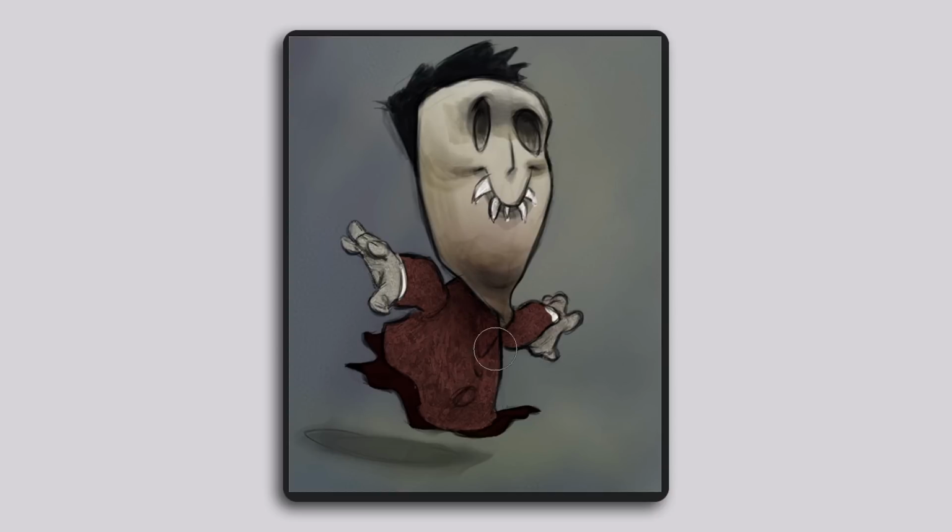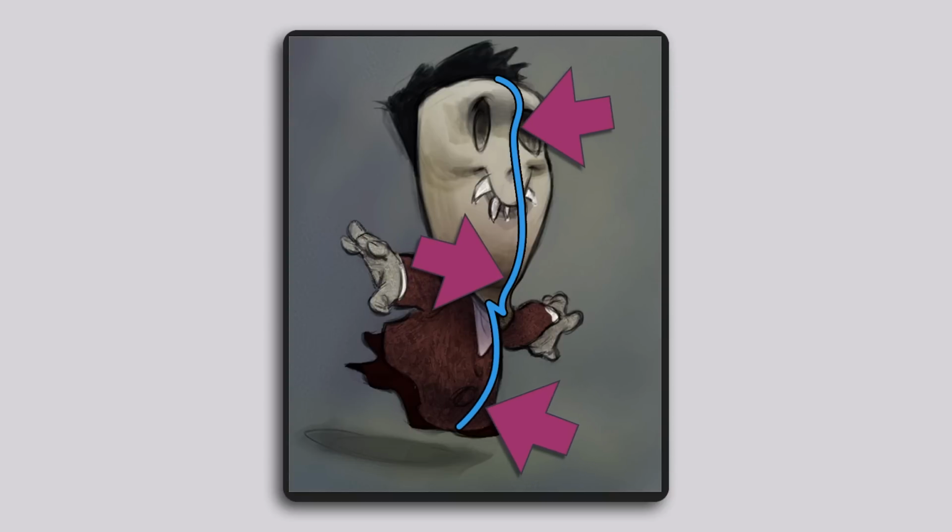I'm rendering only with shadows to start with, and this is a quick way to get an impression of an overall top-down light source. So if I have a basic cross contour in mind for this character, I'm simply putting the shadows anywhere where that curve turns under.